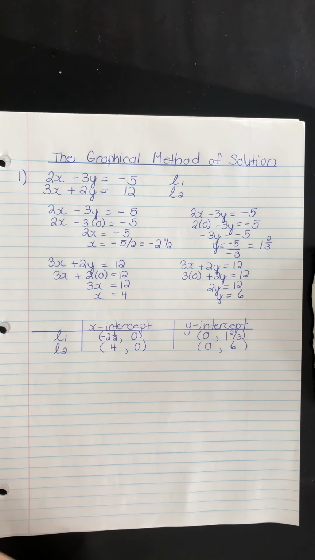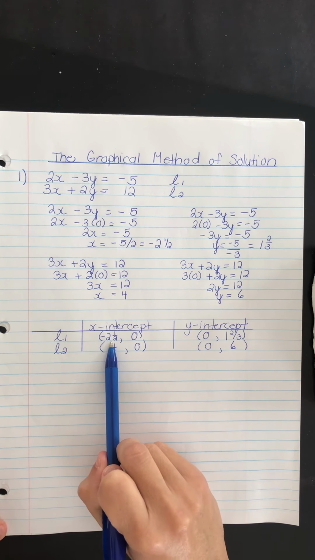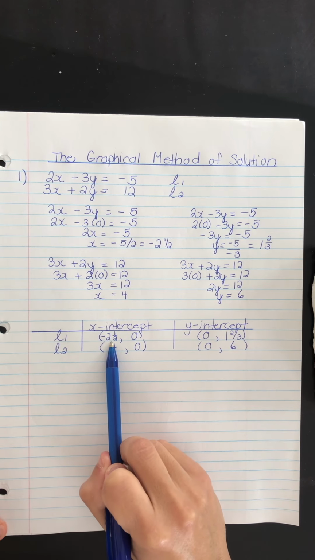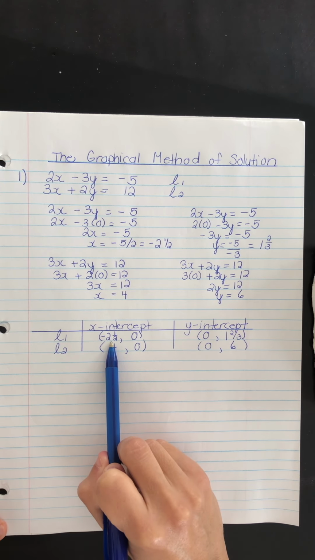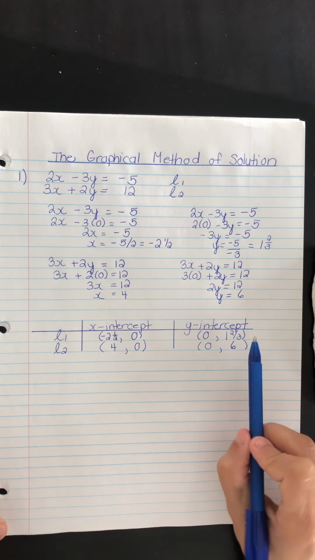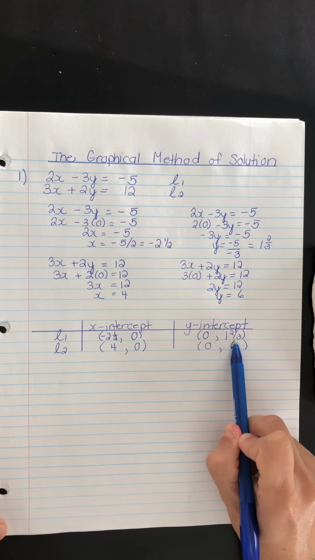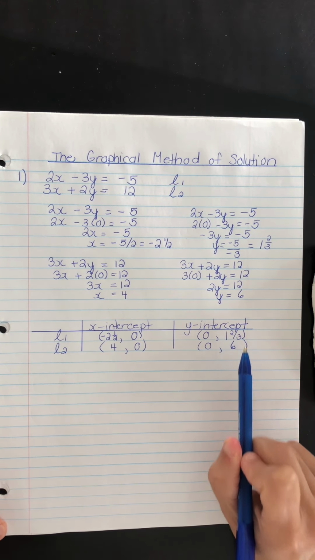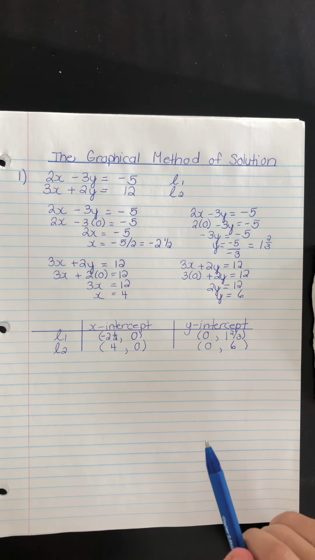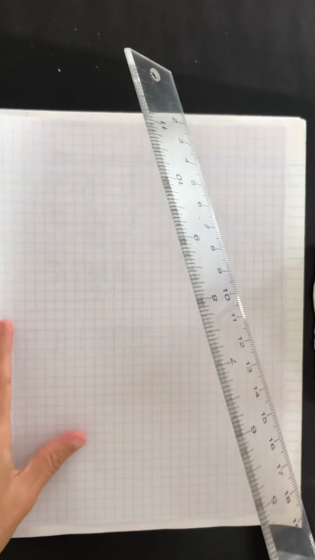Something that is going to be helpful here is, because I have a fraction with a denominator of 2 for an x value, when I draw my x-axis, I will put 2 squares in between every one value. And similarly here, I have a fraction and it's a y value. The denominator is 3. So I'm going to be using 3 squares as my scale for y. So let's just get started. I'll explain that again as I go.